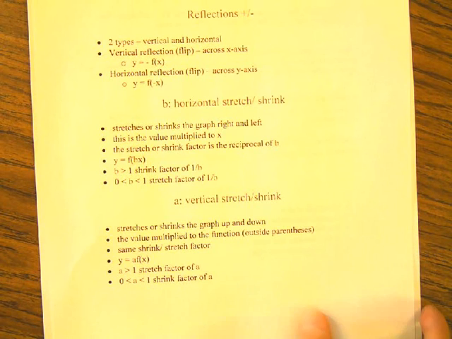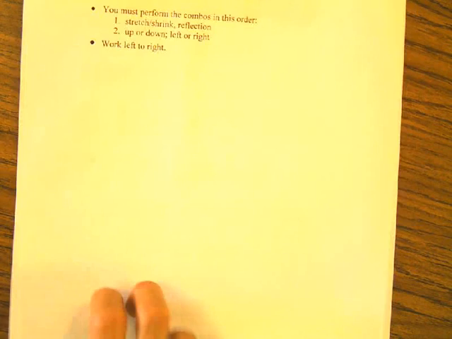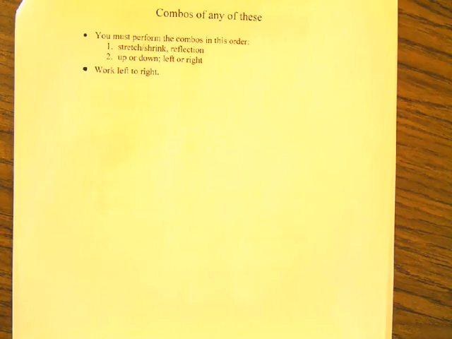A lot of times, we do a combination of these things. You have to do the stretches and the shrinks first, and then you can move them left and right, up or down. I find it easiest to work left to right because if you work left to right, you'll never be wrong.